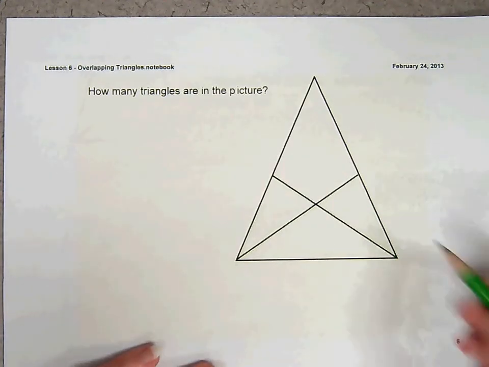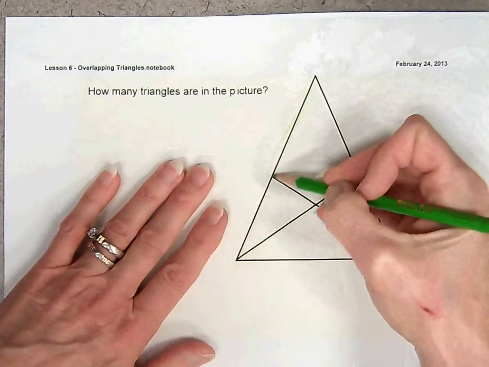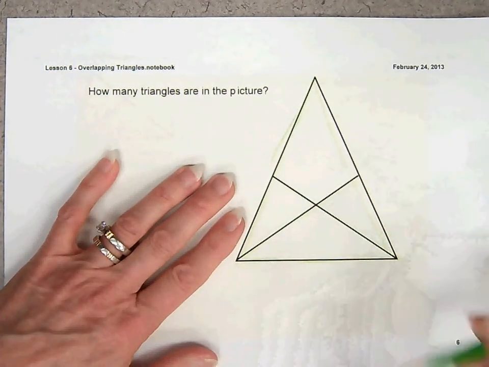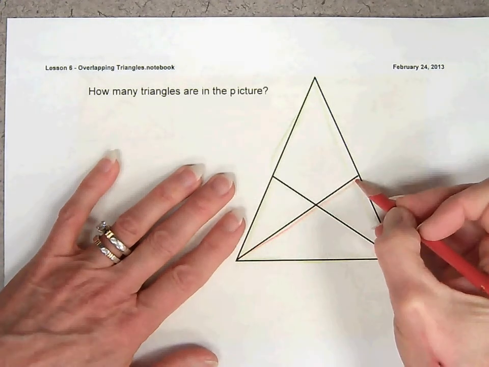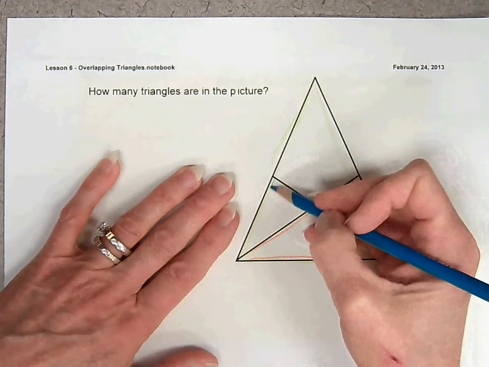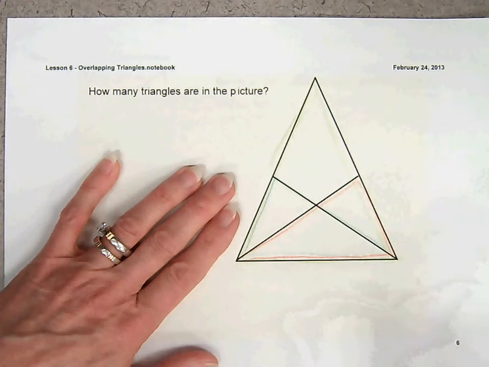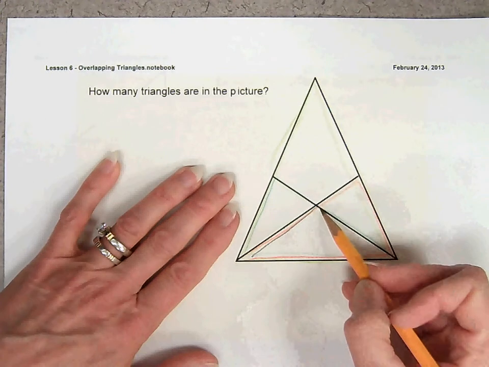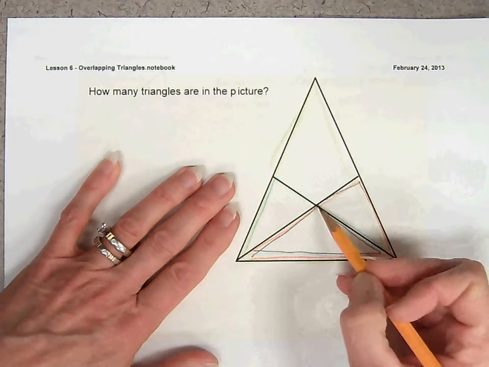Okay. So again, I'm not sure I have enough colors, but here's one big one in green. It's probably the most obvious. Then we've got this one, and another one that overlaps it right here. Okay? And then we also have this one in the middle, and the 2 on either side of it.